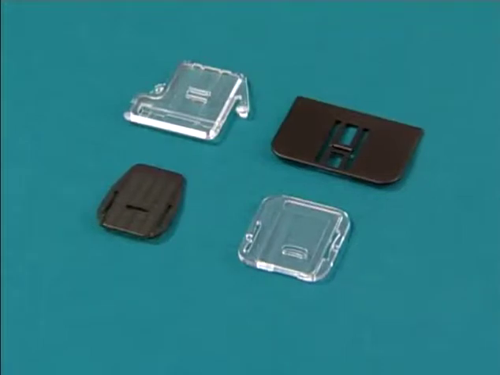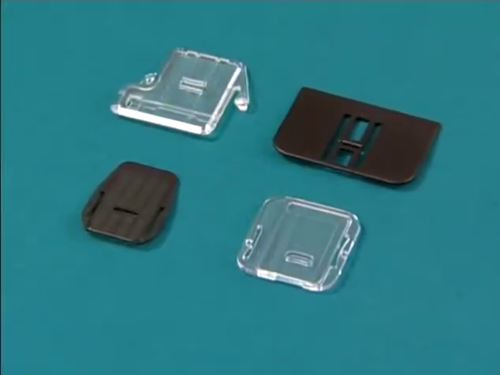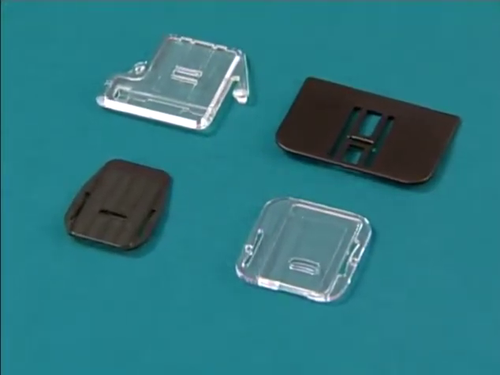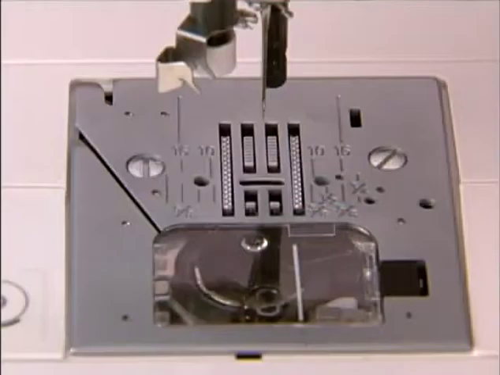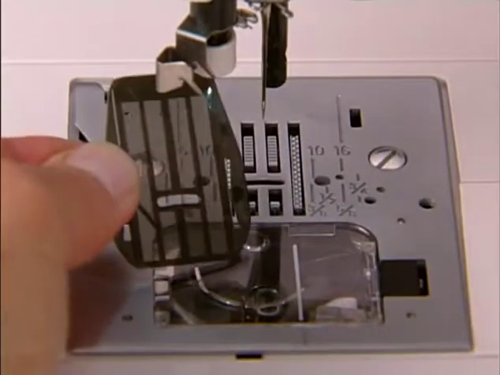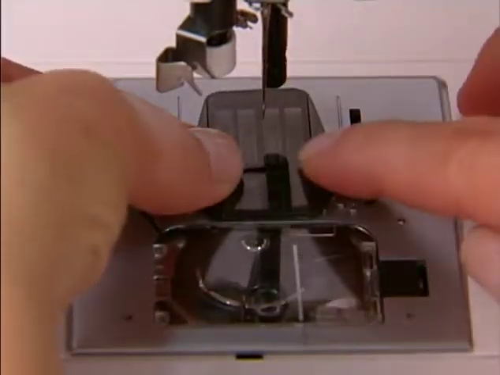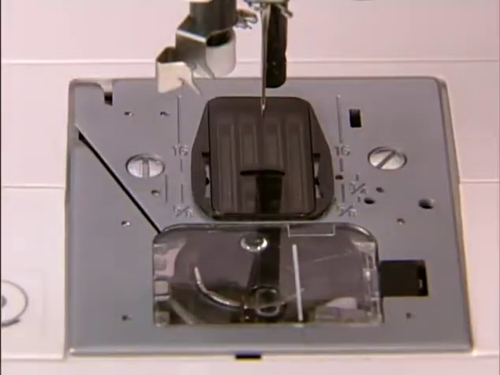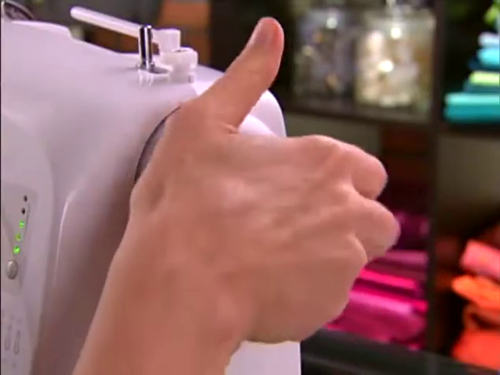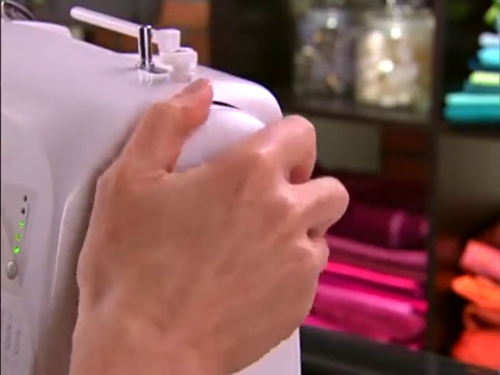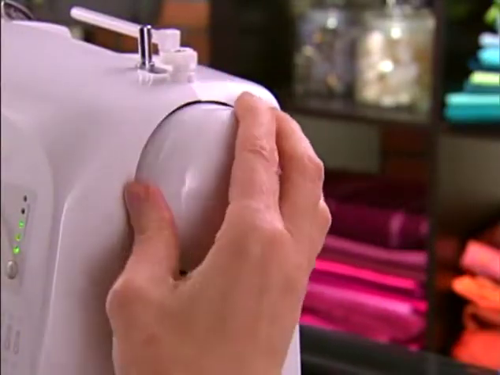If your machine does not have the drop feed feature, the feed dogs will need to be covered for free motion sewing. Use a feed dog cover plate, sometimes called a darning plate, to keep the fabric from coming in contact with the feed dogs. To re-engage feed dogs that have been lowered, release the lever or switch, and then turn the handwheel counterclockwise one full revolution.